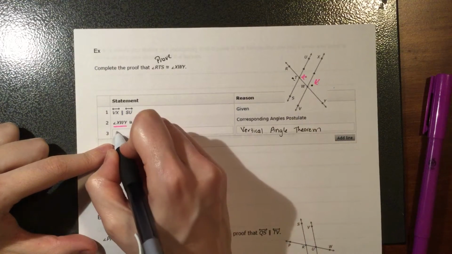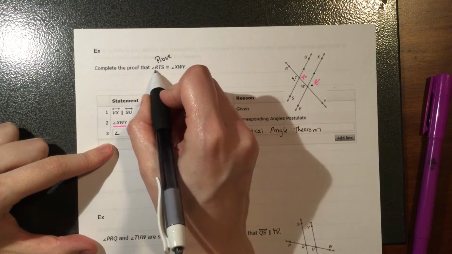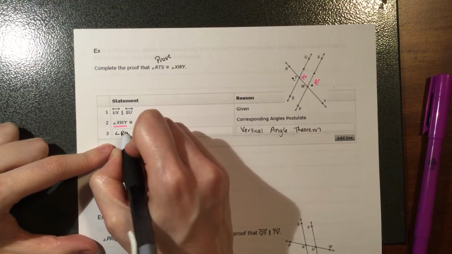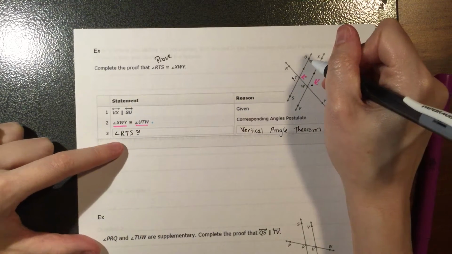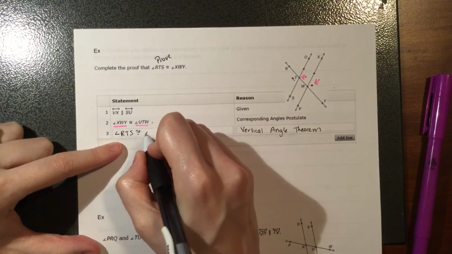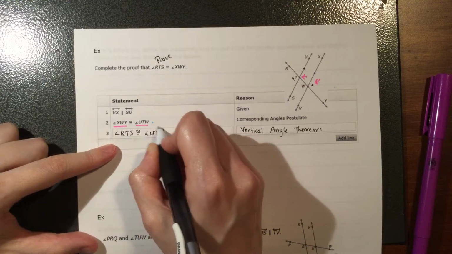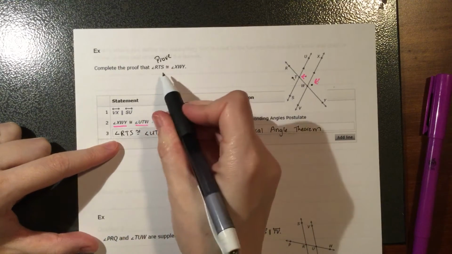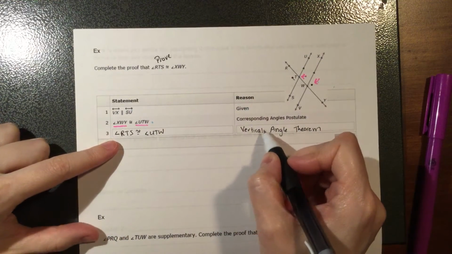we can say that angle RTS, and I'm going to double check and make sure I use the letters in the right order that they want us to, RTS is going to be congruent to UTW, angle UTW. And you got to make sure you use those angle symbols and all three letters or it won't count it for you. So that's not quite where we wanted to go, but it's closer by the vertical angle theorem.